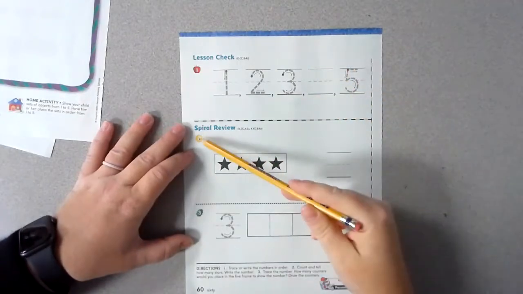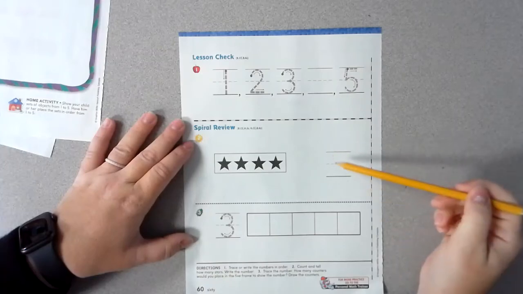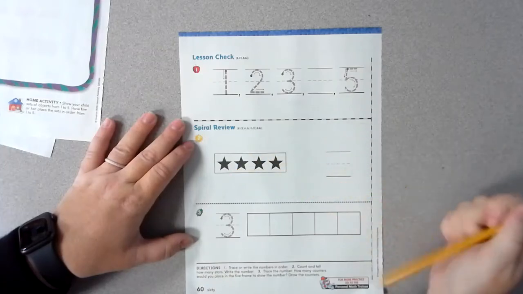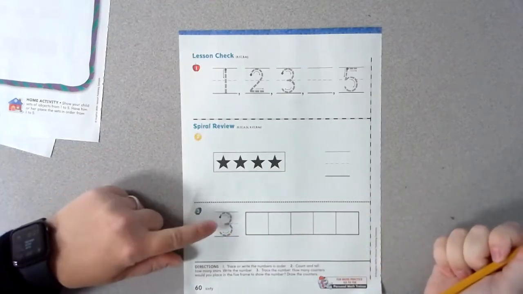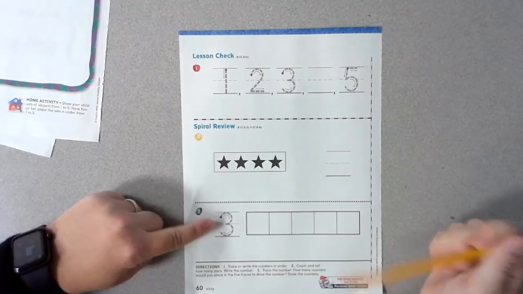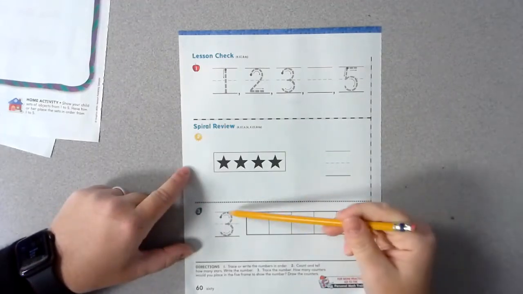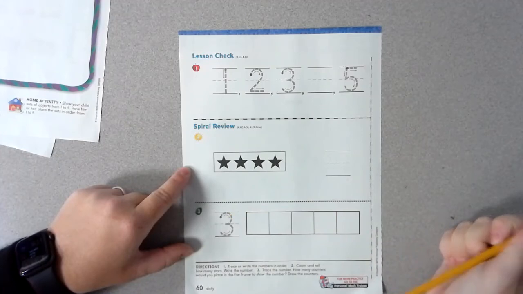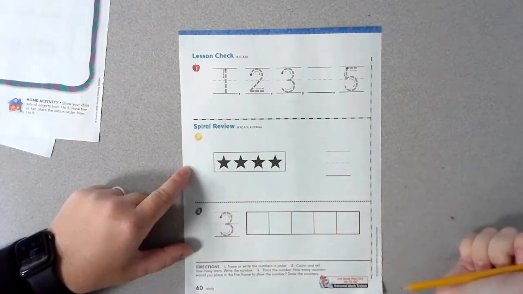For number 2, in the yellow sun, count and tell how many stars there are. Count the stars, write it on the line. And then for number 3 in the green leaf, you're going to trace the number, and then whatever number that is, you're going to write how many counters in the 5 frame you need to match this. So I'm not telling you what number it is. See if you know and you can fill in the counters.